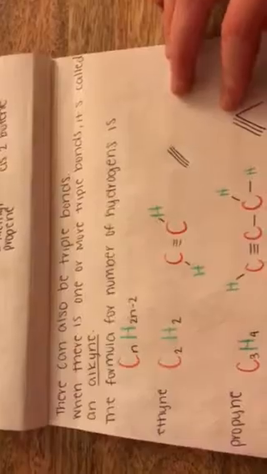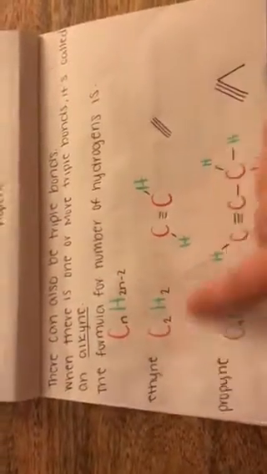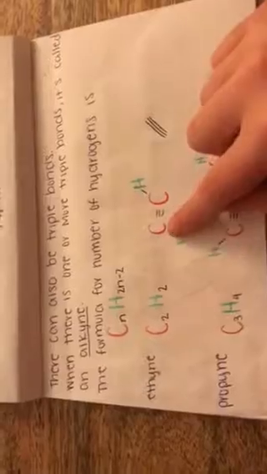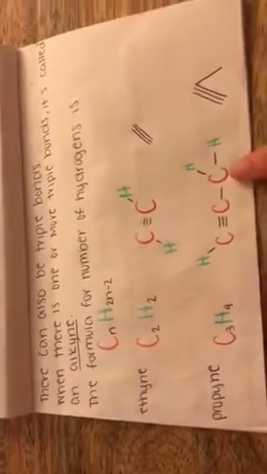All right. There can also be triple bonds. When there is one or more triple bond, it's called an alkyne. The formula for the number of hydrogens is CnH2n-2. And I also included ethyne, and its carbon and then Lewis structure. And propyne, same thing, carbon and then Lewis structure.